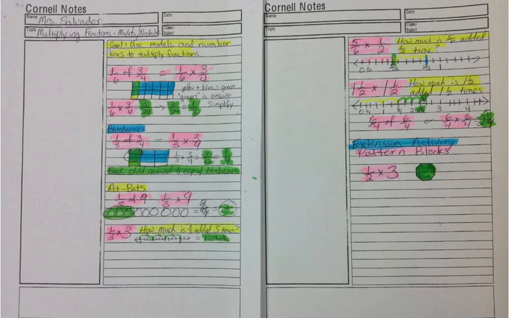So now take a minute to review your notes. Make sure you have all the necessary information that you need. Compare them with my own notes, and if you need to add anything, don't forget to do that. Remember to put your questions and your summary in the appropriate places.